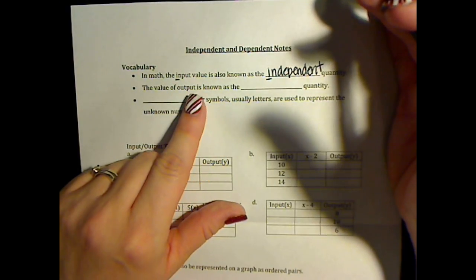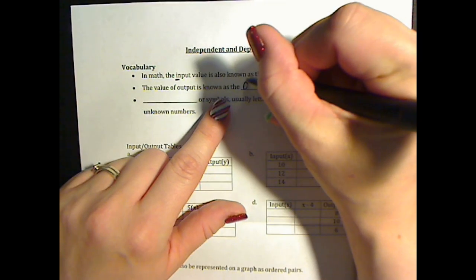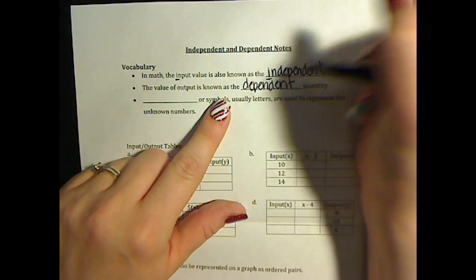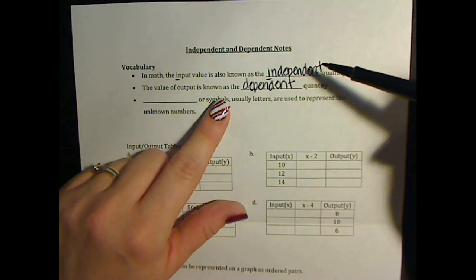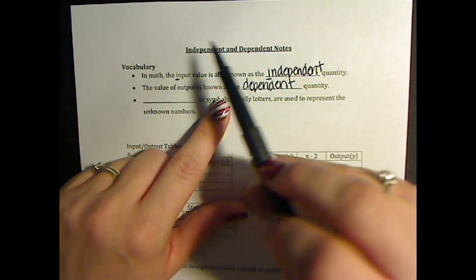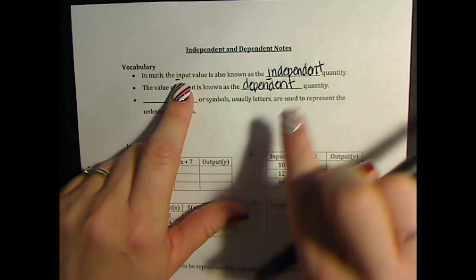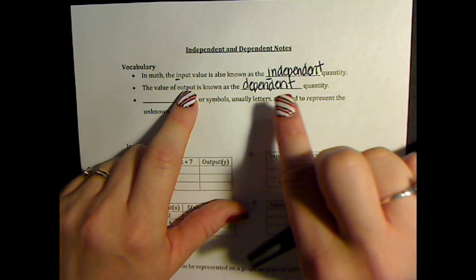The value of the output is known as the dependent quantity. So we have two options, independent or dependent. Remember, input and independent both start with I, so the input is the independent and the output is the dependent.